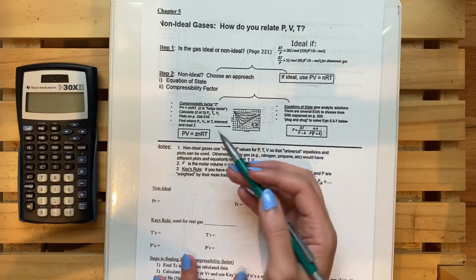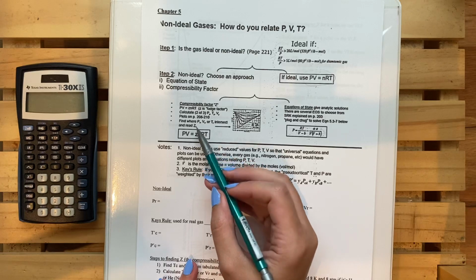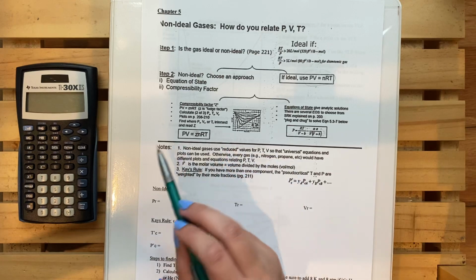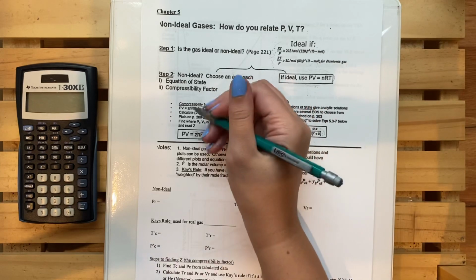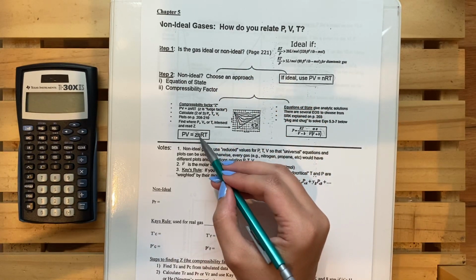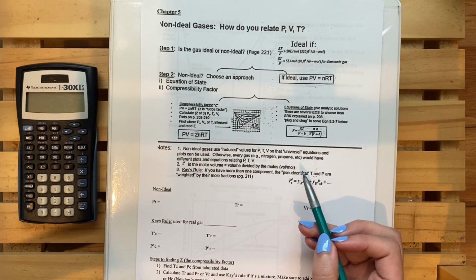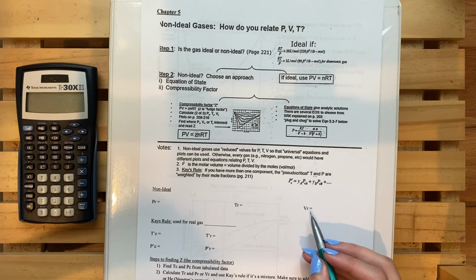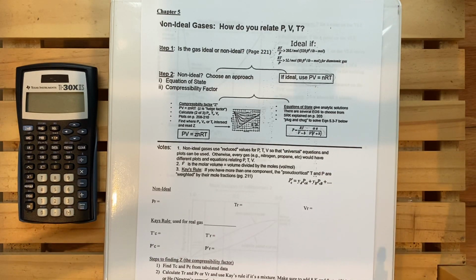And the compressibility factor basically lets you use a modified version of the ideal gas law. That Z value, the compressibility factor, accounts for how far away from ideality you are. So to find the Z value, you're going to have to calculate a reduced pressure and a reduced temperature, or a reduced volume. And you'll be able to solve for Z and then whatever other variable you were asked to solve for.